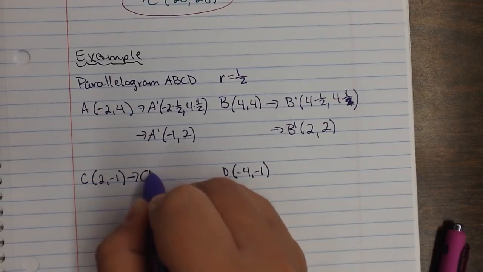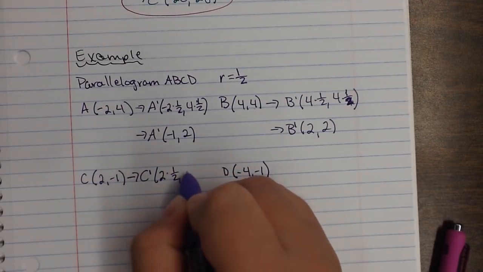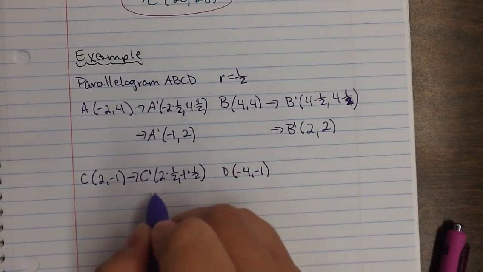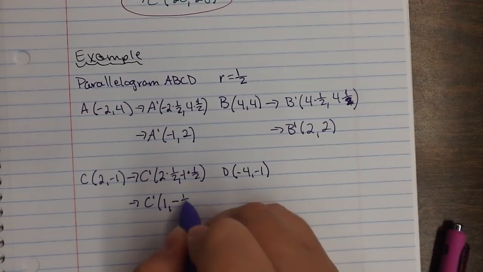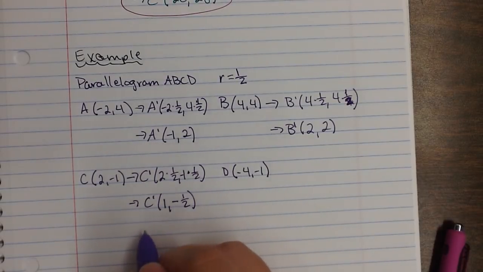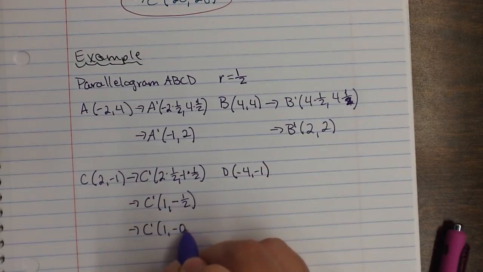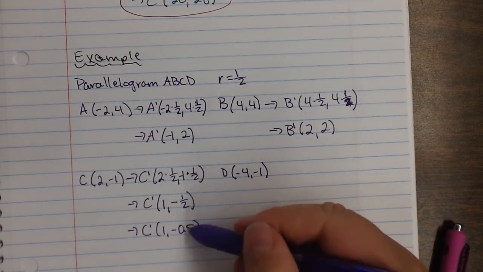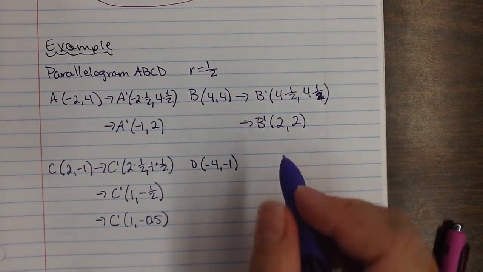C to C prime would be at 2 times 1/2, and -1 times 1/2. So C prime would be half of 2 is 1, and half of -1 is -1/2. Or you could write this as a decimal. Either way will work. Just make sure you know what you're working with.